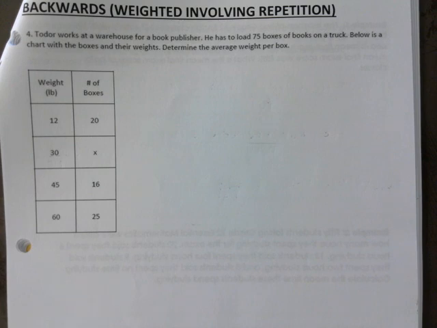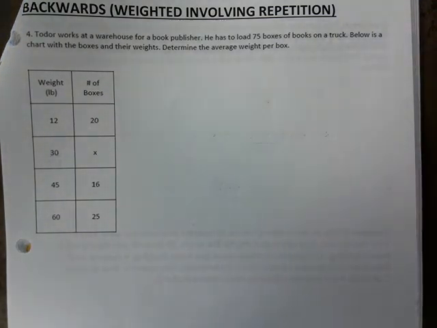So one second here. Did I get this right? Sorry, I never tell you. So this is not backwards, sorry. This is not backwards, but there's a twist to it.